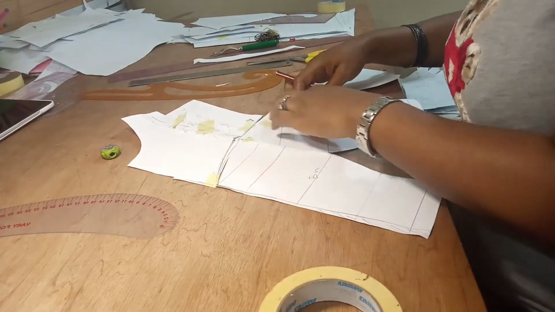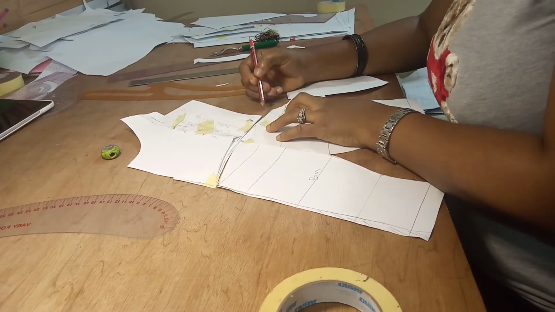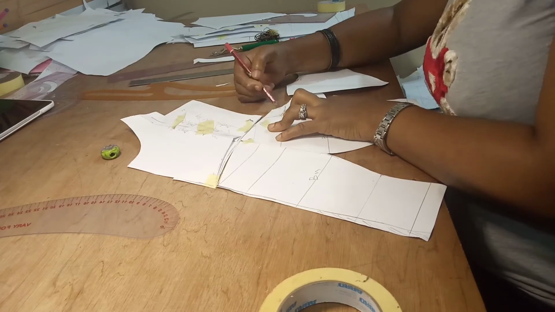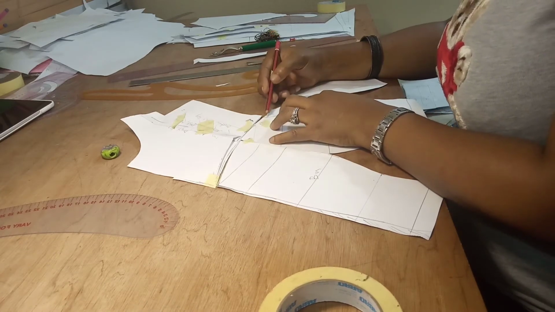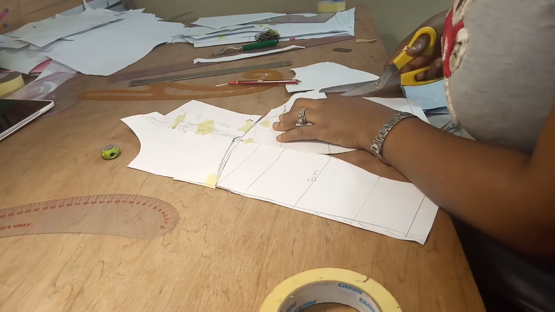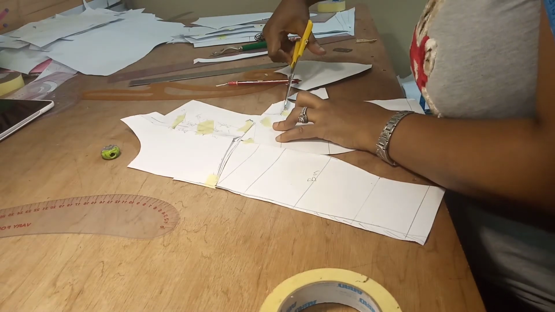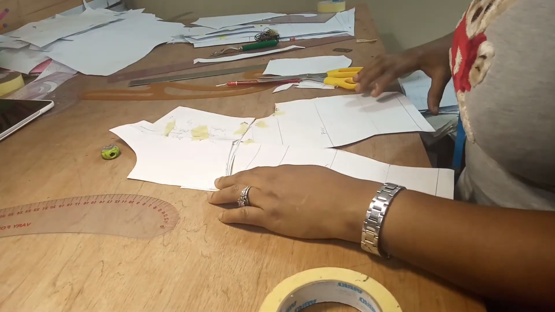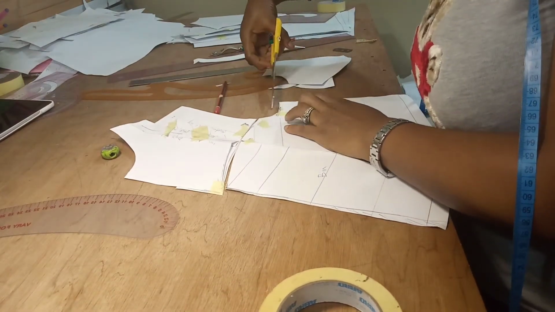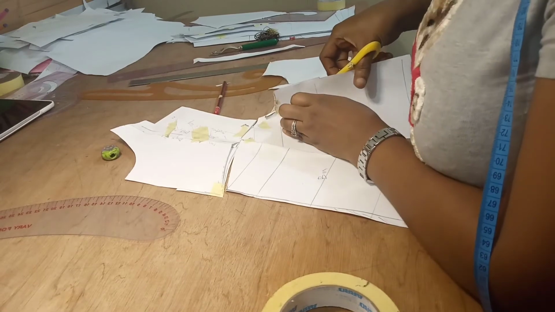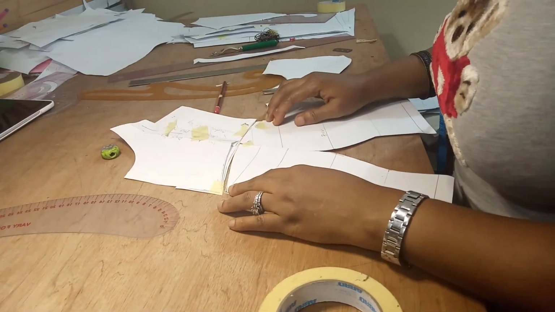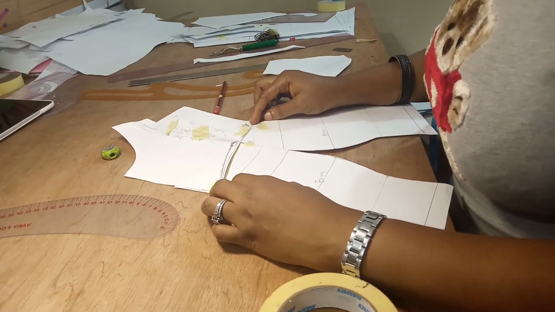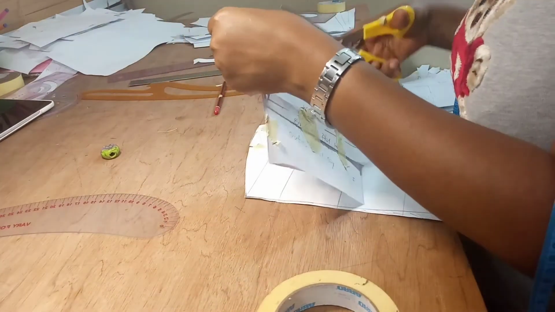So this is it. So by the time you sew, just place as this is.